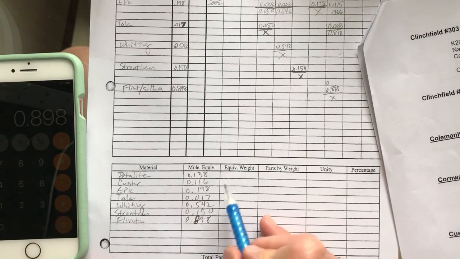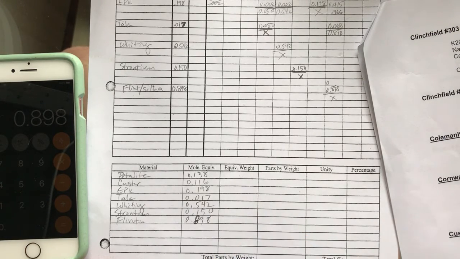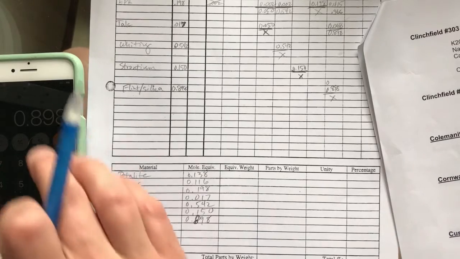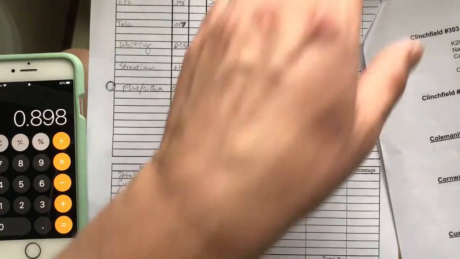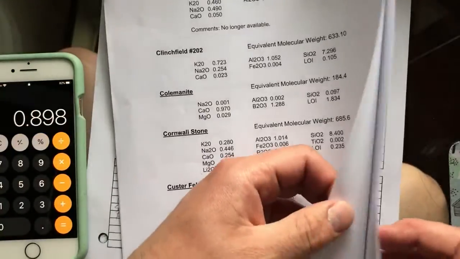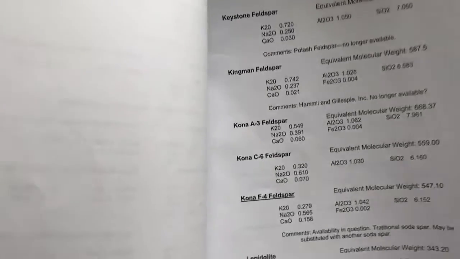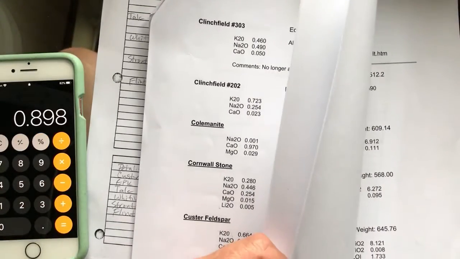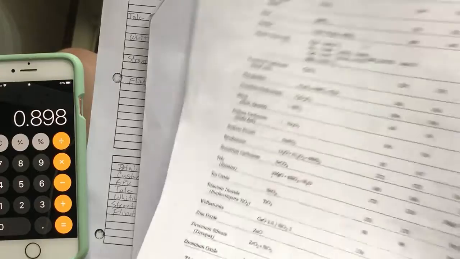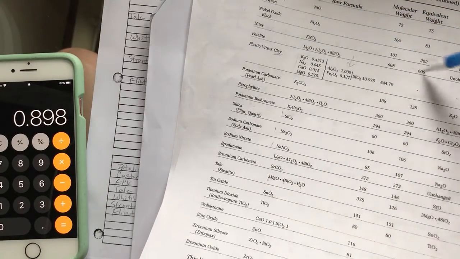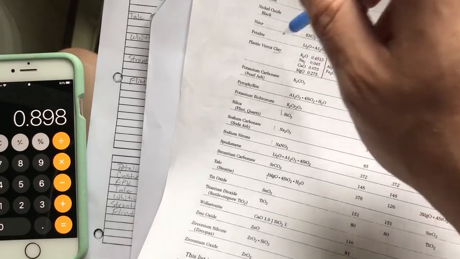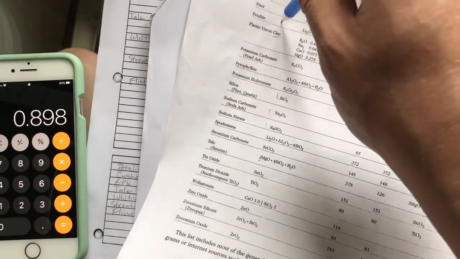Okay, I'm just going to double check to make sure that I have all my columns checked off there. Okay, I do. Okay, so now the equivalent weights. That's where these other charts come in. Okay, so equivalent weight of petalite. Let's see here. You might actually find that petalite is on here as well. If you're using this to go one direction, make sure you use this to go the other direction.